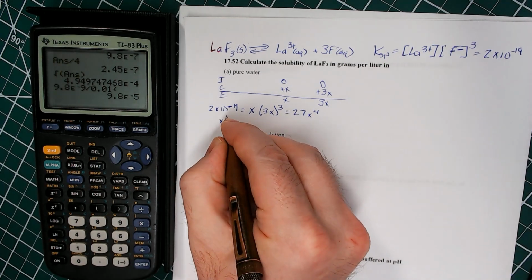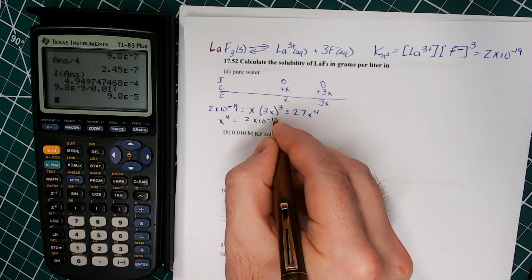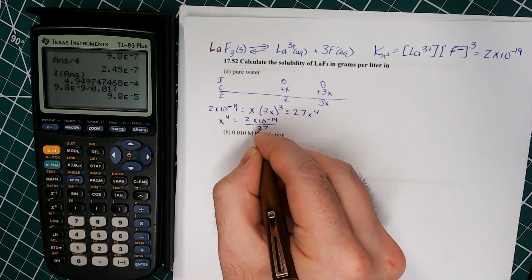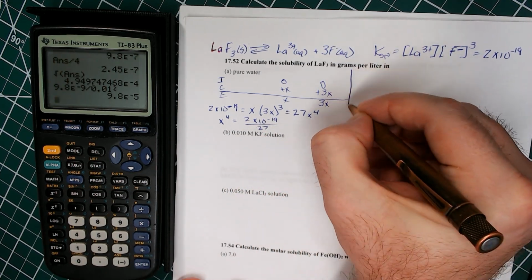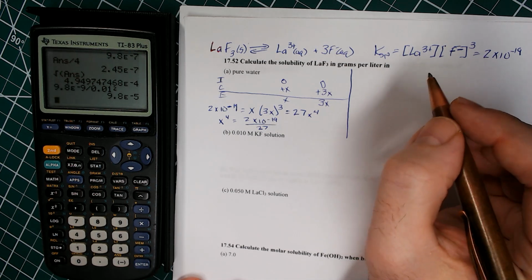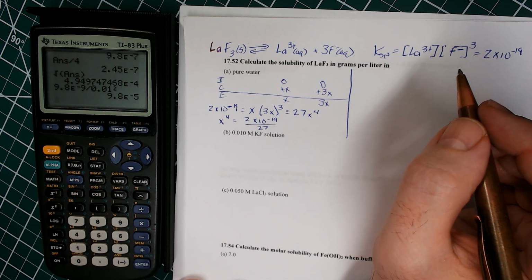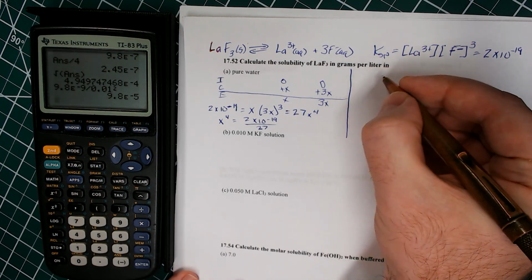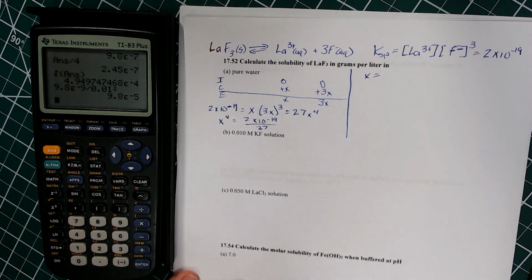So x to the fourth is going to be equal to 2 times 10 to the negative 19 divided by 27. So we will enter that into the calculator and take the cubed root, or not the cubed root, the fourth root. So raise it to the 1/4 power or raise it to the 0.25 power if you want to write it out that way. So x is going to be that value.